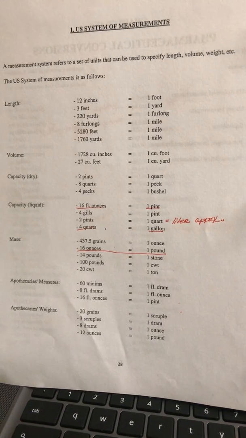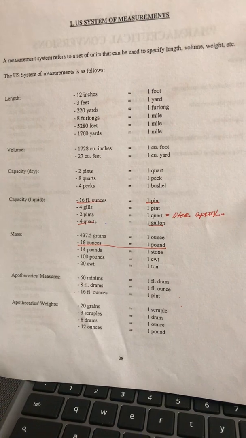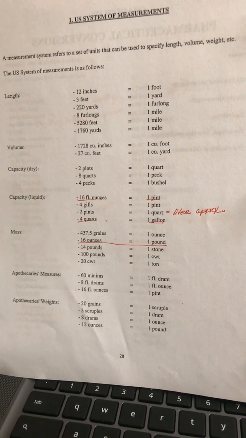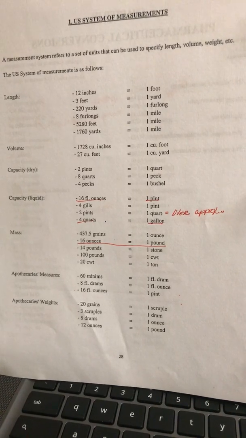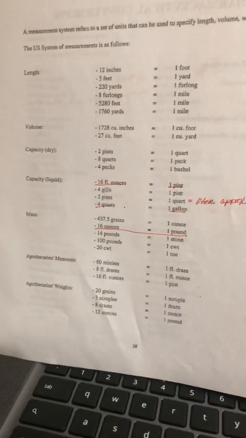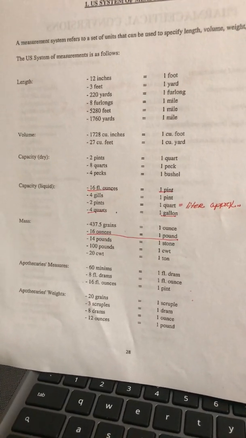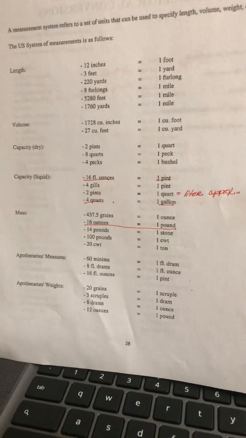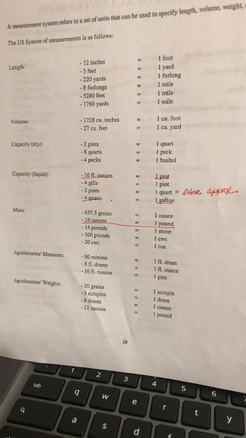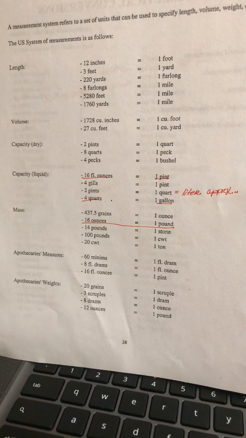of your pharmacy tech. A measurement system refers to a set of units that can be used to specify length, volume, weight, etc. So these are our measurements that you must also know. And you know what length is, mostly inches to feet, and you need to know what they actually stand for. You won't see a lot of this in pharmacy tech. They want you to know because you will have to answer questions on what equals what.